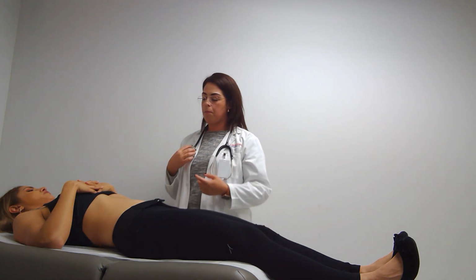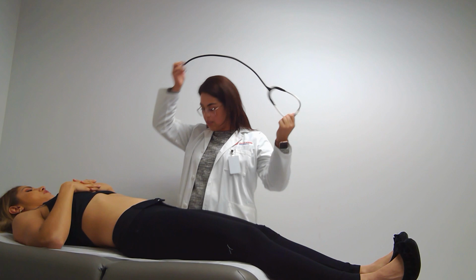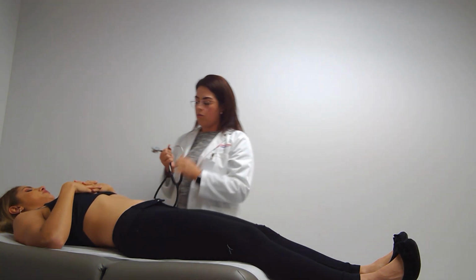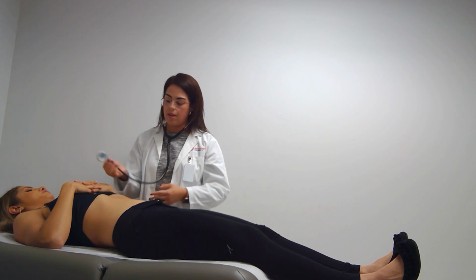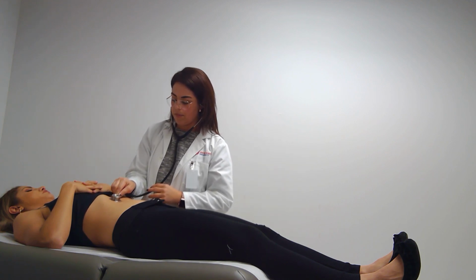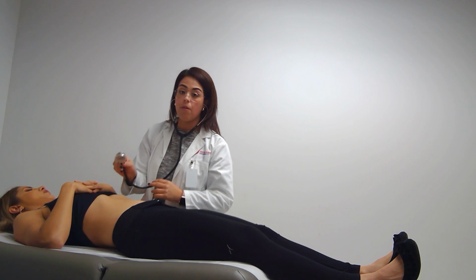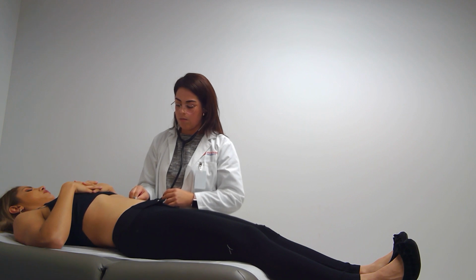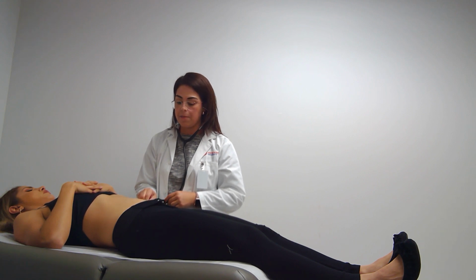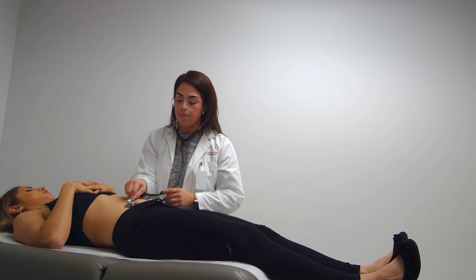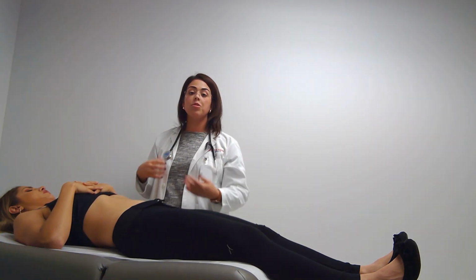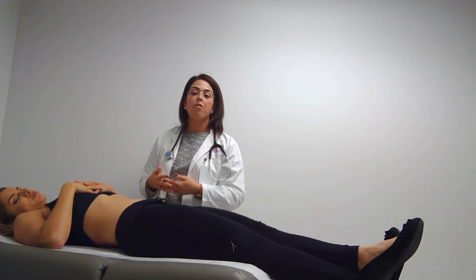So I will start by listening to your abdomen, Joanna, using the diaphragm of my stethoscope. So we will listen to all four quadrants of the abdomen. So we started with the right upper quadrant. Moved over to the left upper quadrant, now to the left lower quadrant. And finally, the right lower quadrant. So we listened to the patient's abdomen for about 3 to 5 minutes.